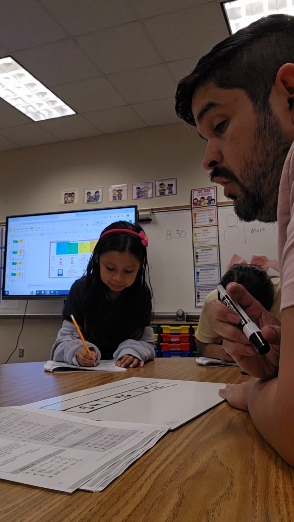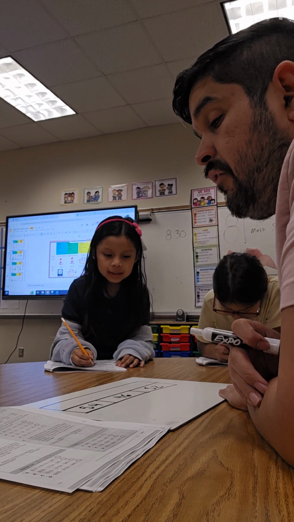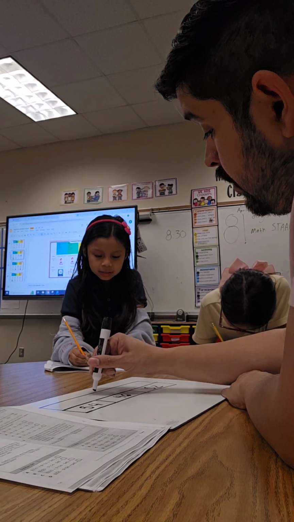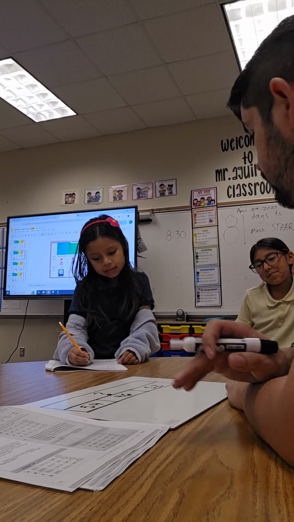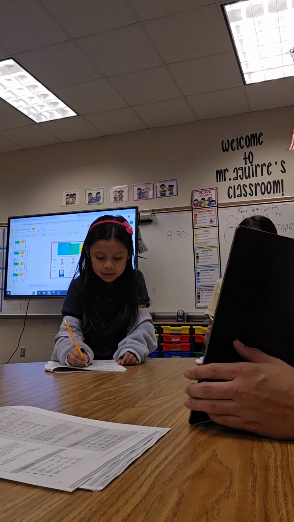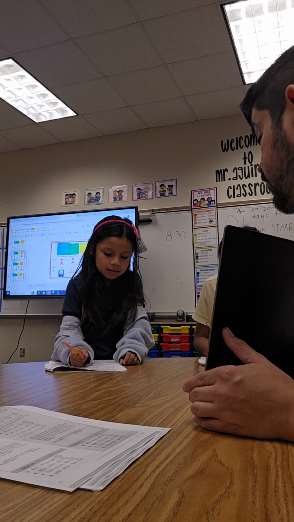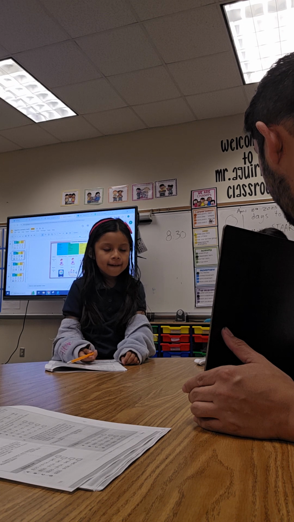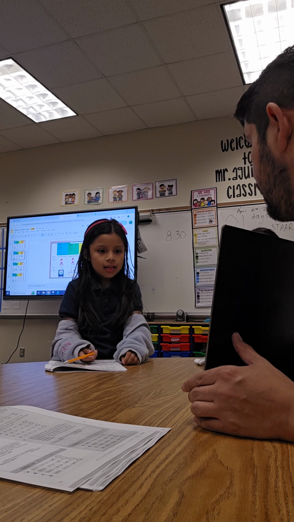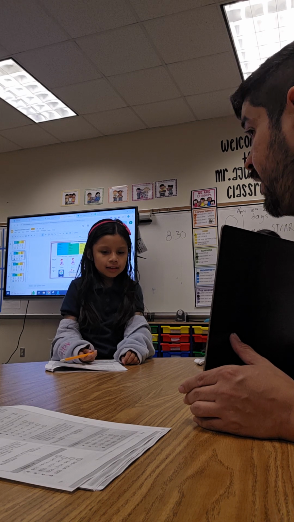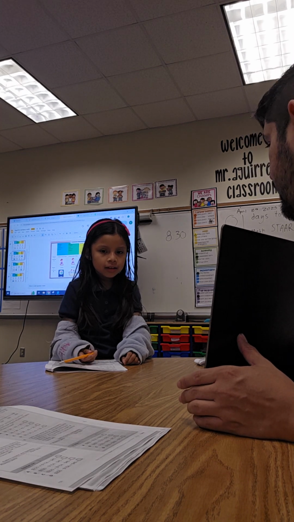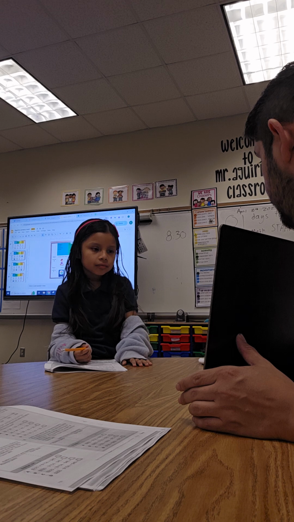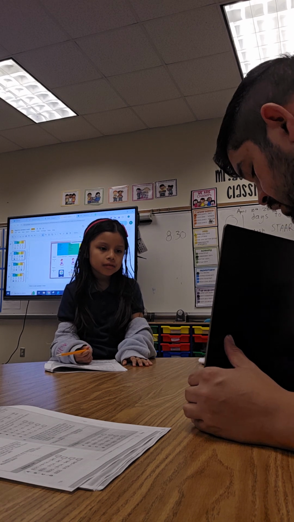Now it says, which number sentence could be used to find how many students were on all the 3 buses? So we are looking for the total amount. Here, the question is not asking us for the result. It's asking us for what number sentence we need to use. That means they are asking us what operations need to be made to get to the answer. So what do we need to do here? We are looking for the total amount.